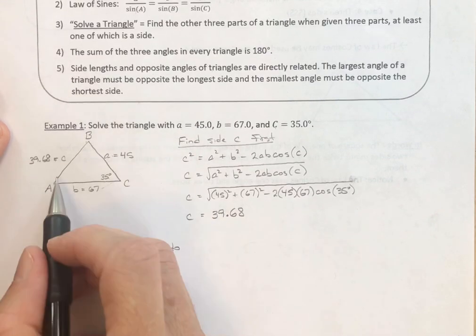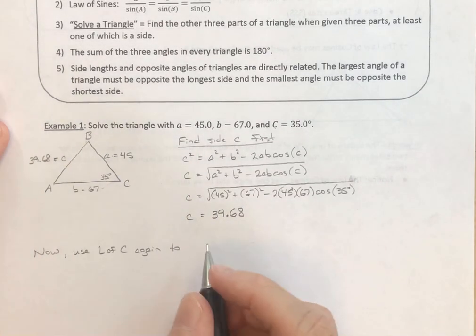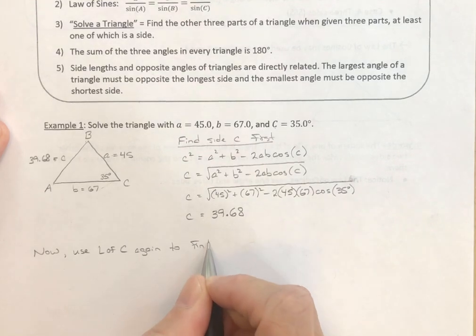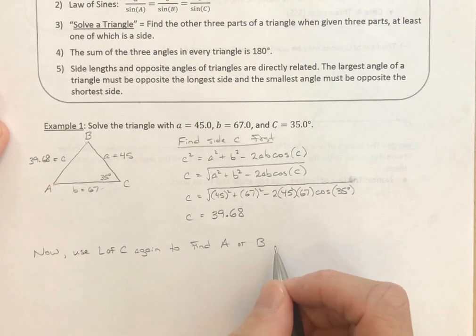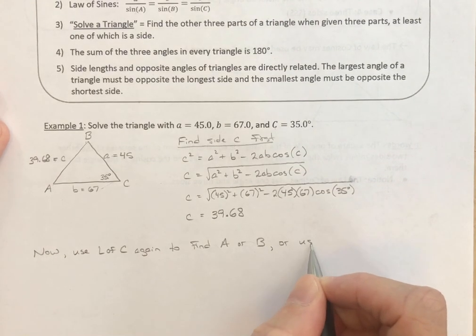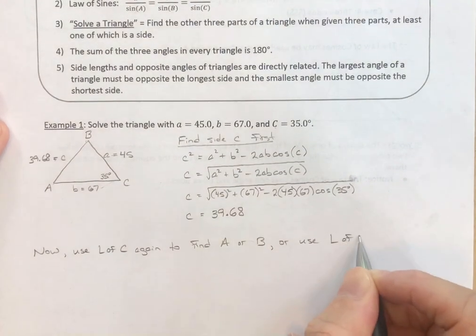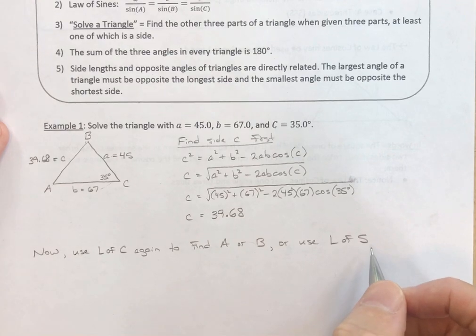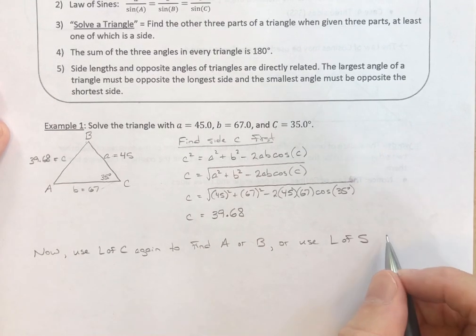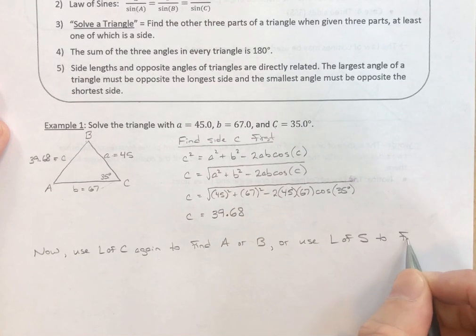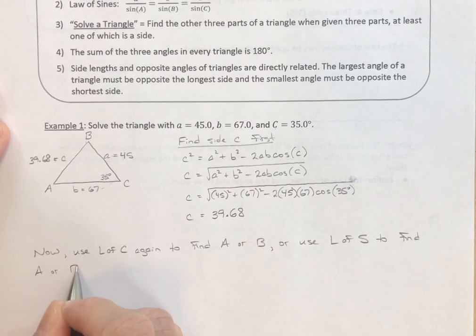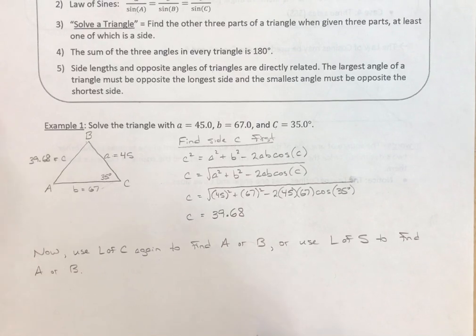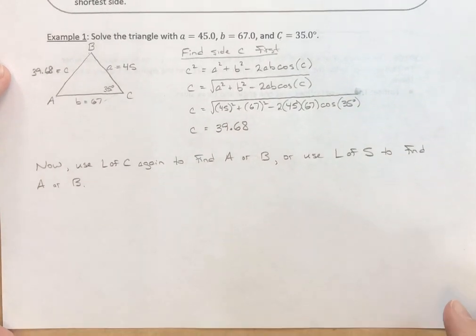It's a little tougher to find the angle, as we'll see in another example, to find angle A or B. But most people use the law of sines, because it's simply a proportion to find angle A or angle B. It's usually easier for most people, so I'm going to use the law of sines here.